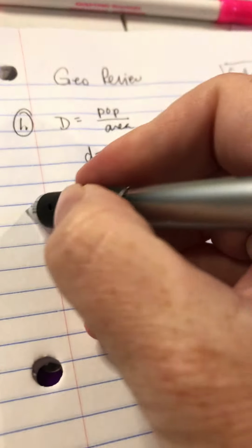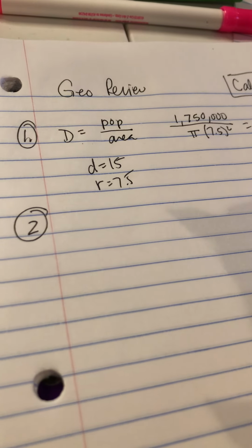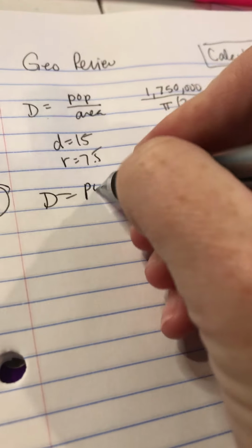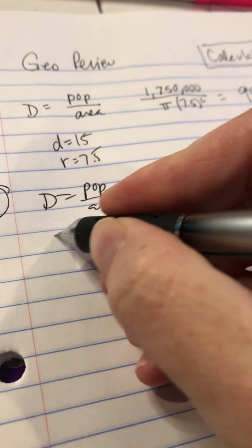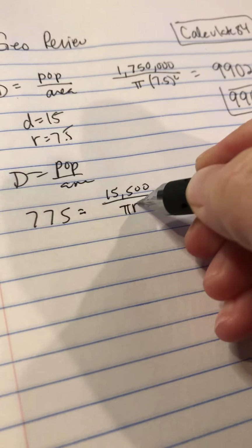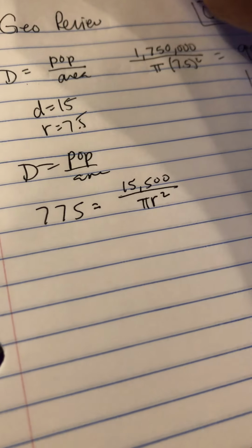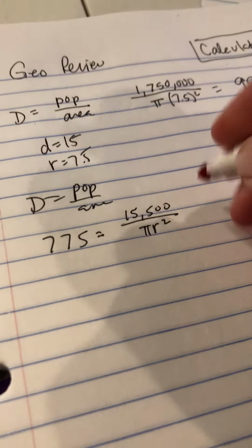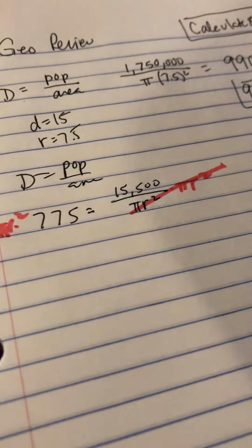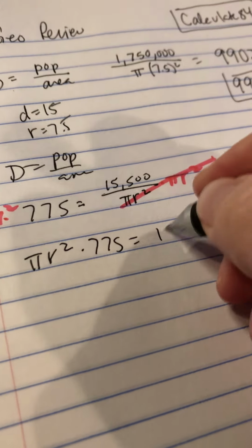Okay, looking at number 2, it says a circular region has a population of 15,500 and a population density of 775. So this time, they gave me the density is 775. They told me the population is 15,500, and we're looking for the radius, right? So I'm going to have to solve by first getting rid of, it says divided by pi r squared, so I'm going to multiply by pi r squared on both sides. Get rid of that, and so now I have pi r squared times 775 equals 15,500.